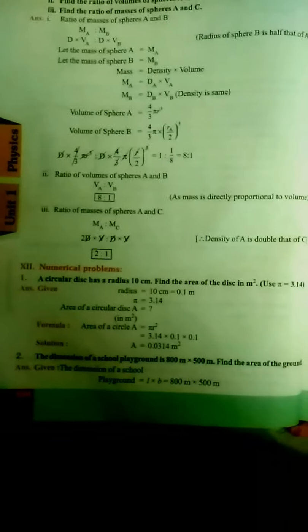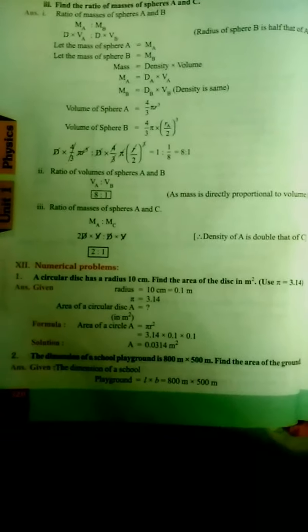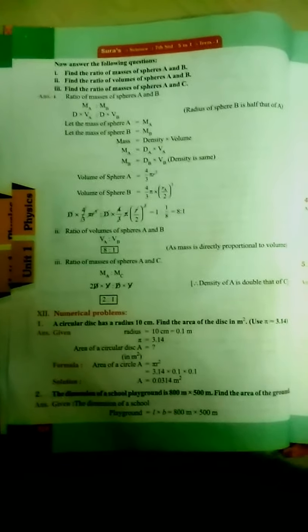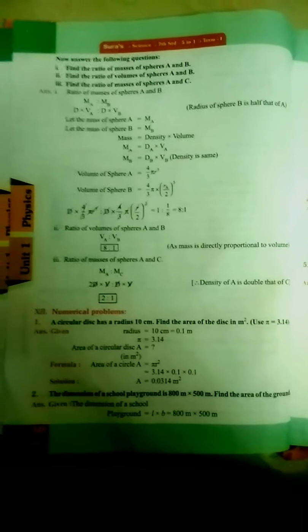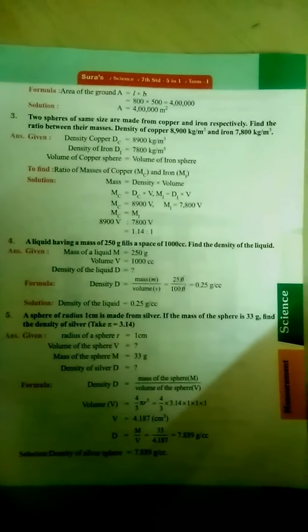So the numerical problem is also very important. The dimensions of a school playground are 800 meter into 500 meter. Find the area of the ground. The formula is l into b. The l value is 800 and the b value is 500. If you multiply, you get 4 lakh meter square.